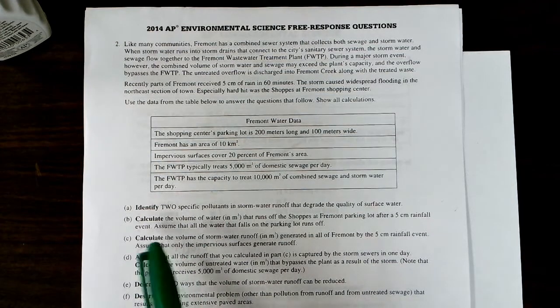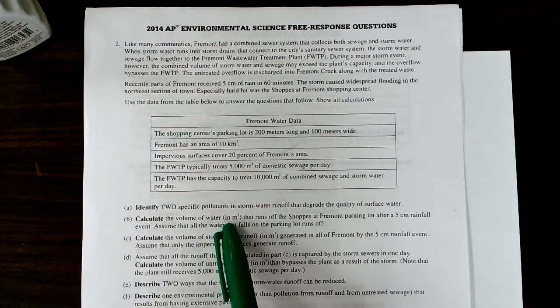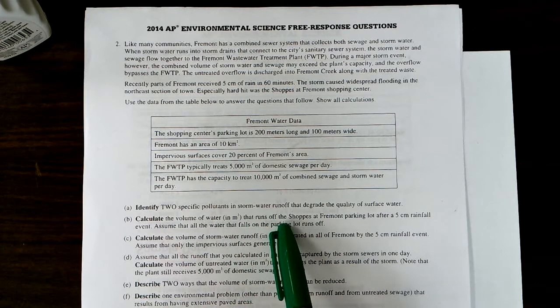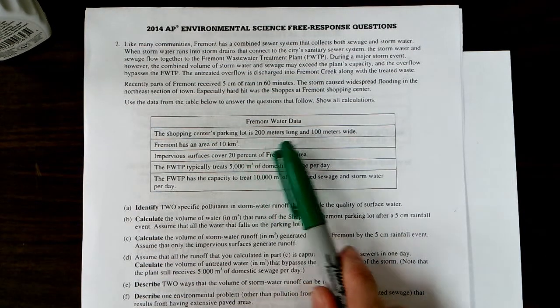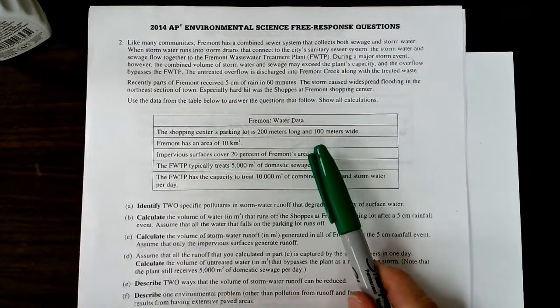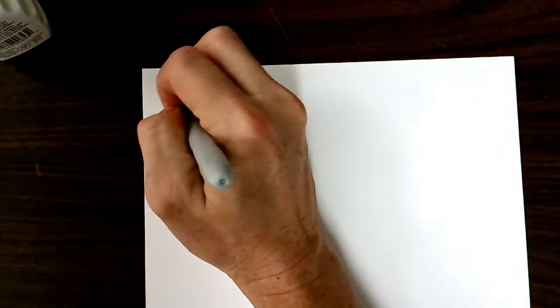Alright, so part B says calculate the volume of water in cubic meters that runs off the shops at Fremont parking lot after a 5 centimeter rainfall event. Assume that all the water that falls on the parking lot runs off. So they tell us that the parking lot is 10 meters long by 100 meters wide, so that will give us surface area if we multiply those two things together.